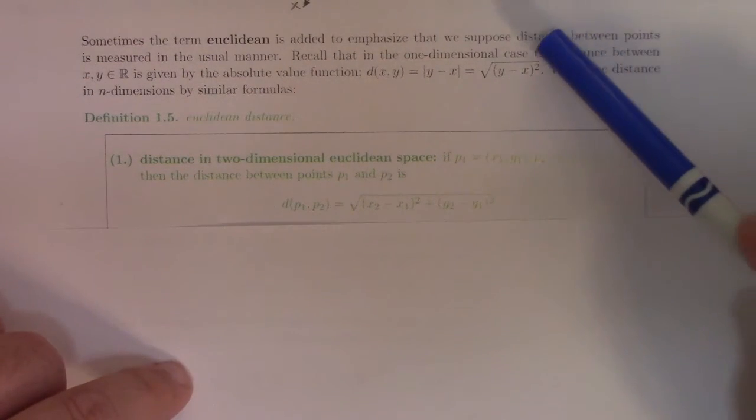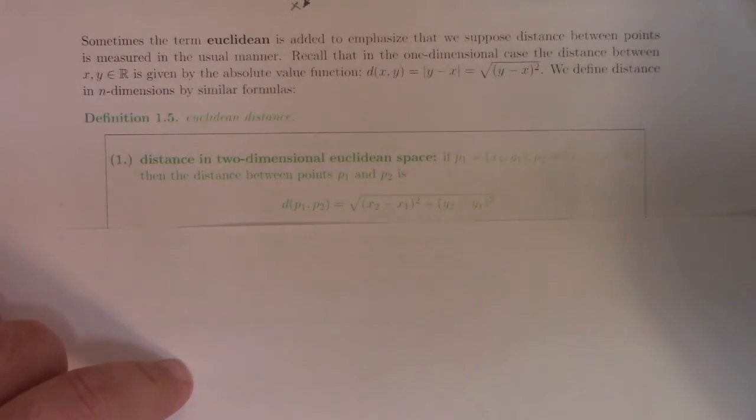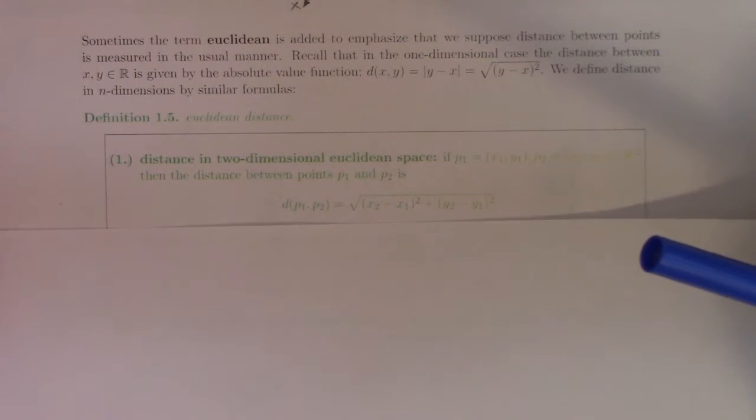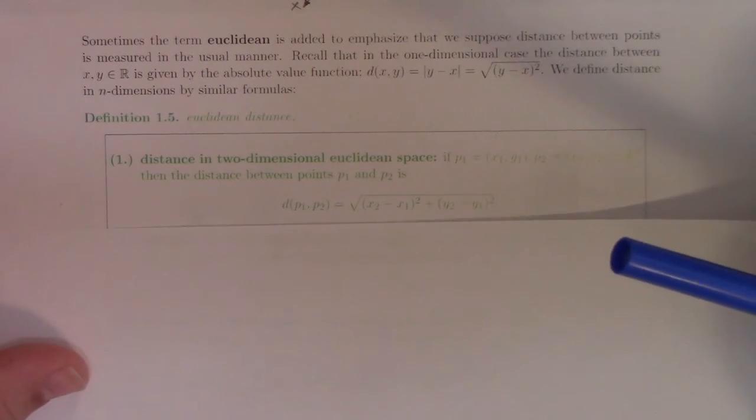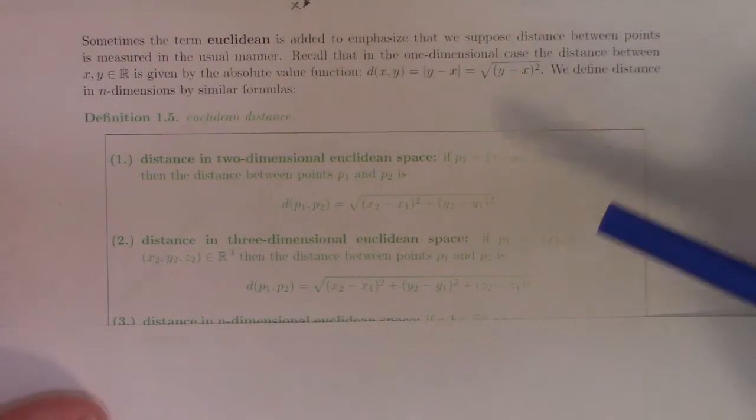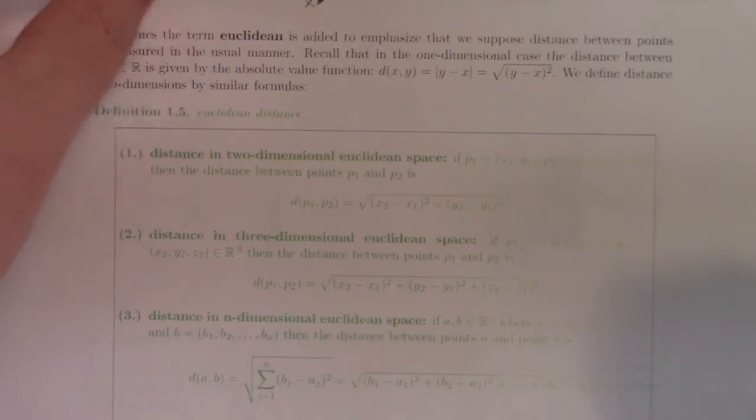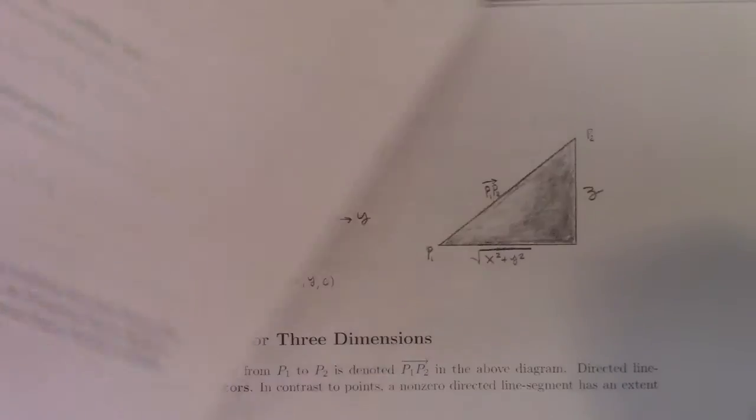In 1 dimension, the absolute value of the difference of 2 numbers is actually the square root of the difference squared, so it's even the same for 1 dimension. So we take the sum of the squares of the differences between the points to get the distance. That continues to be true in 3 dimensions, and even n dimensions.